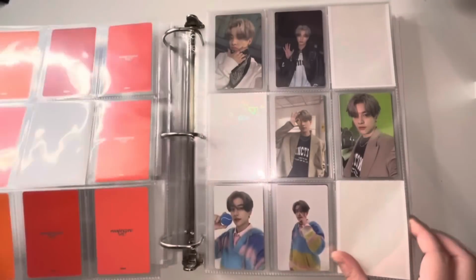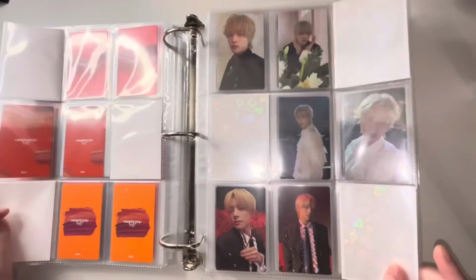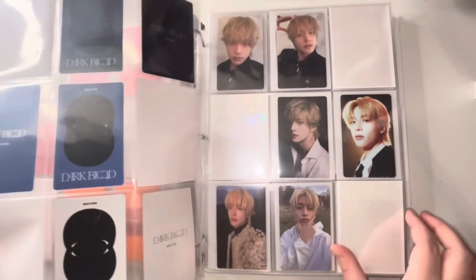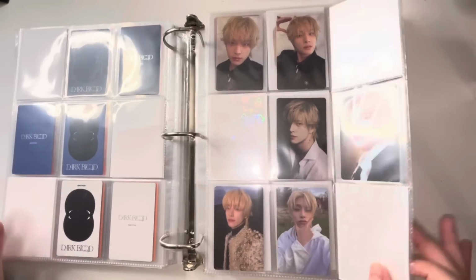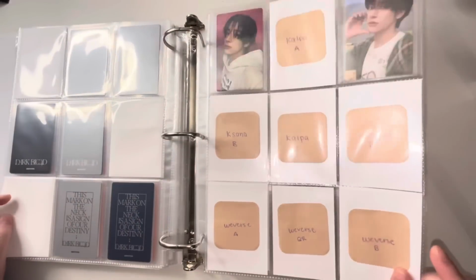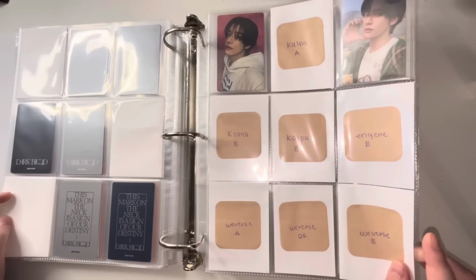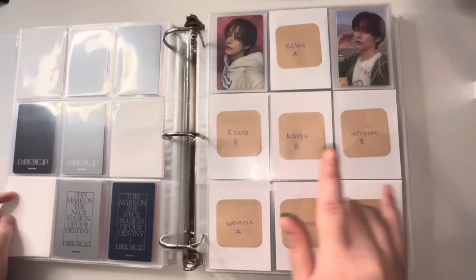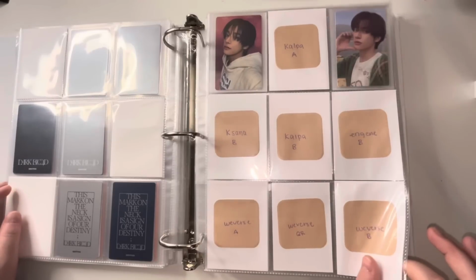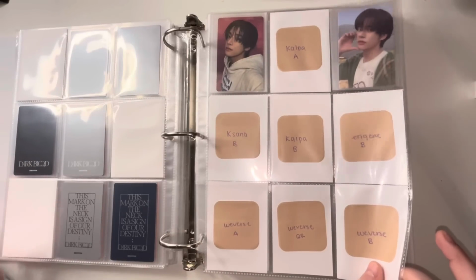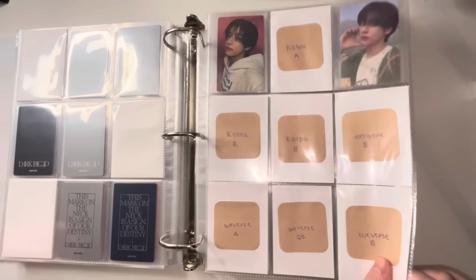So yeah, I think these are the Weavers album cards. And then here's the Engine version cards. And then we've got Dark Blood, and more Dark Blood. This is the Engine and the Weavers version cards. And then we have Orange Blood, and I only have these two cards in here, but I did trade and I did get some cards from Makari Japan, so when those arrive, those will be in my next storing video.